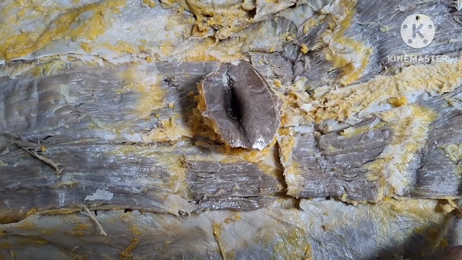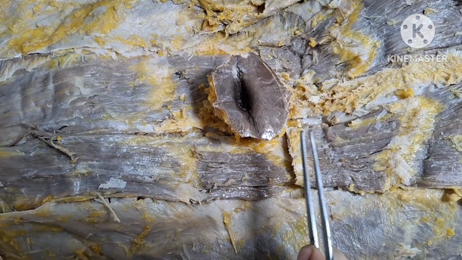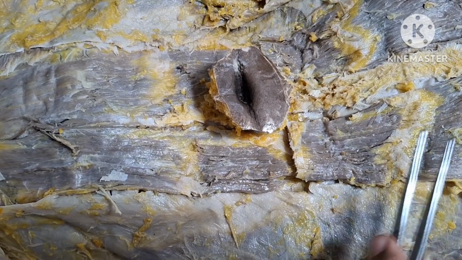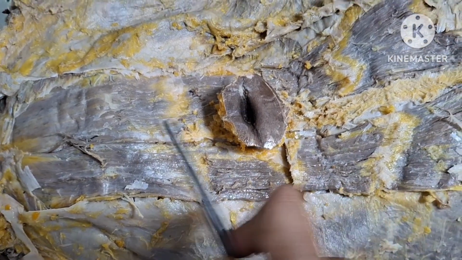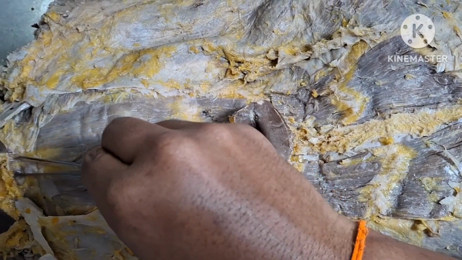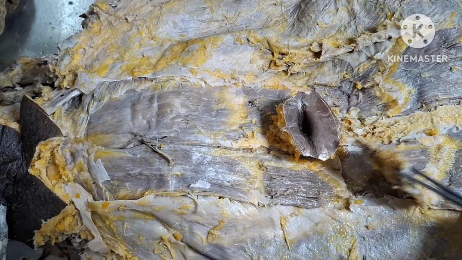Now we are going to study the anterior wall of the abdomen. First we will talk about the rectus sheath. There are two rectus sheaths. One is the anterior rectus sheath, which covers the rectus abdominis muscle fully, and also the pyramidalis muscle, which is a degenerating muscle.